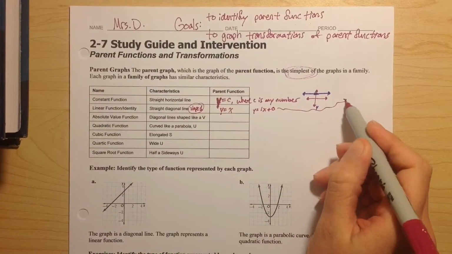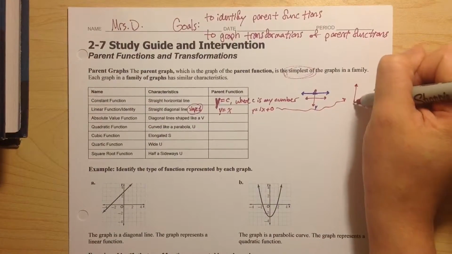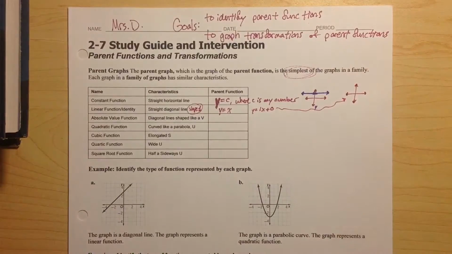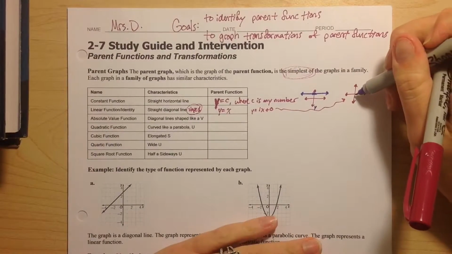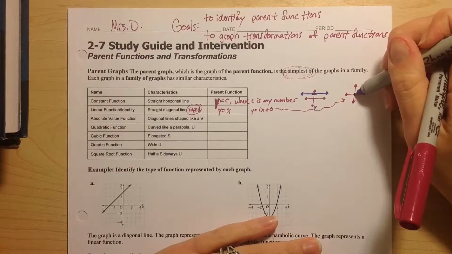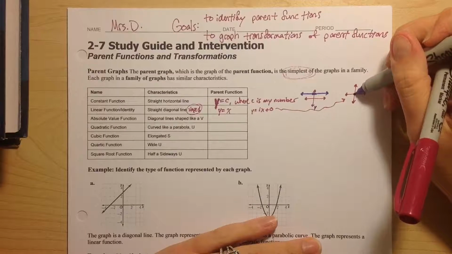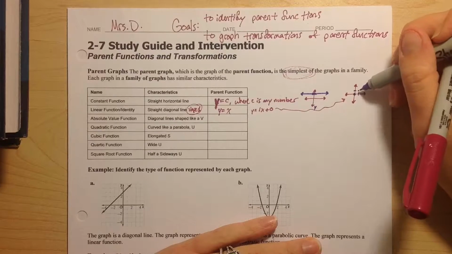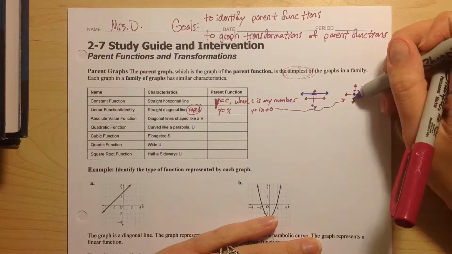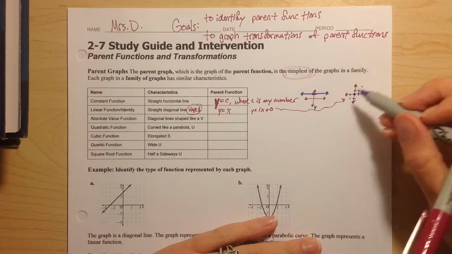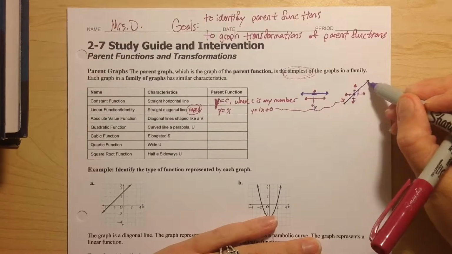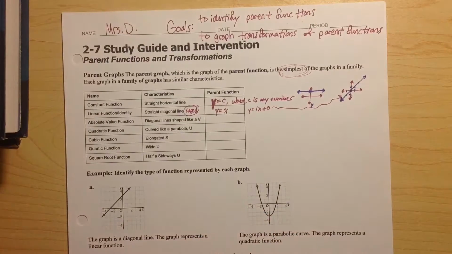When I graph that one, I'm going to come over here for a second. On my xy axes, it's a diagonal line. It starts at my y-intercept of 0. Its slope is 1, so I'm going to go up 1 over 1, up 1 over 1, or down 1 to the left 1. So my parent function, that's called the linear function, is that.